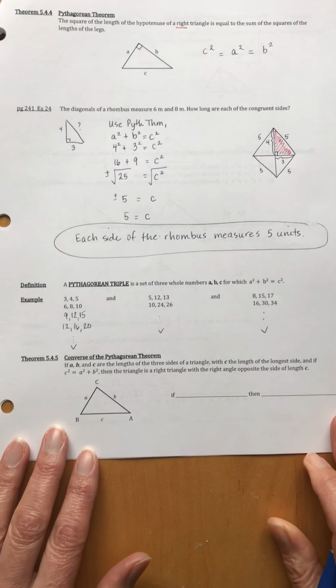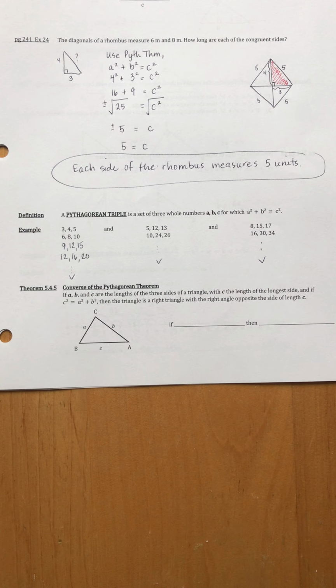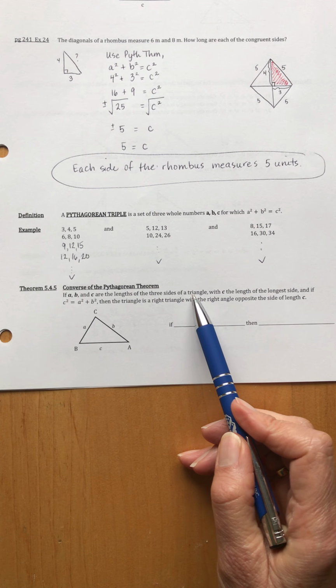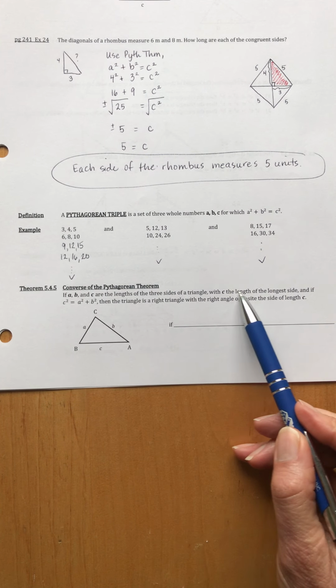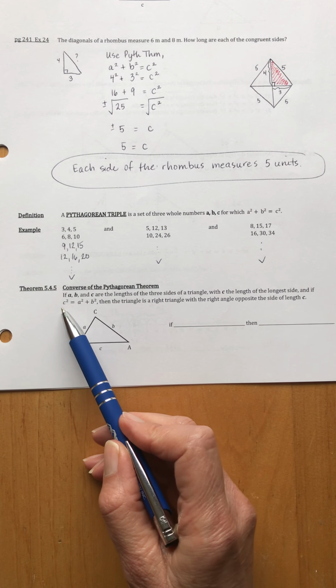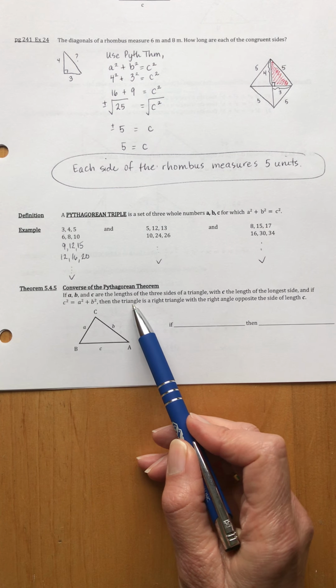Okay? So the converse of the Pythagorean theorem. So remember, that's going backwards. So basically it's telling us if we have three sides of a triangle with C representing the longest side, and this relationship holds true, that C squared equals A squared plus B squared, then what can we conclude?